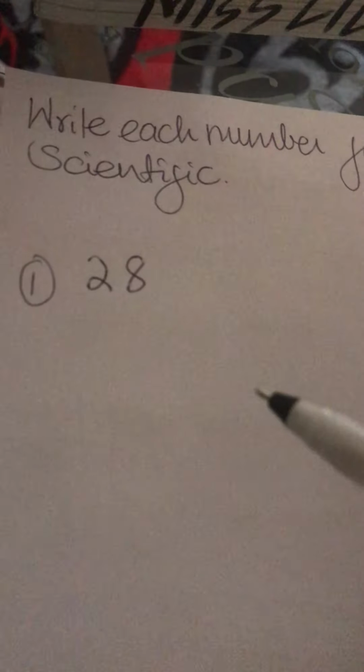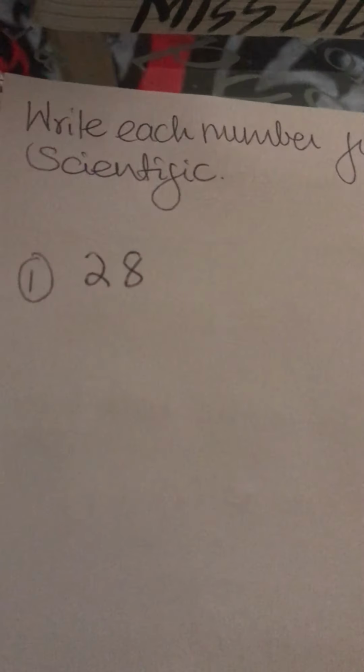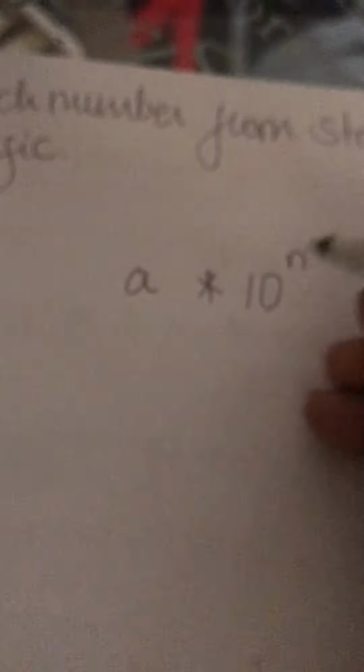Okay? So they've given you 28. They told you to write it scientific notation. How do you know? Because this number is already greater than 10. So that you know this cannot be your coefficient. Okay? So, and remember we said A has to be less than 10. And then you should have 10 to the nth power.